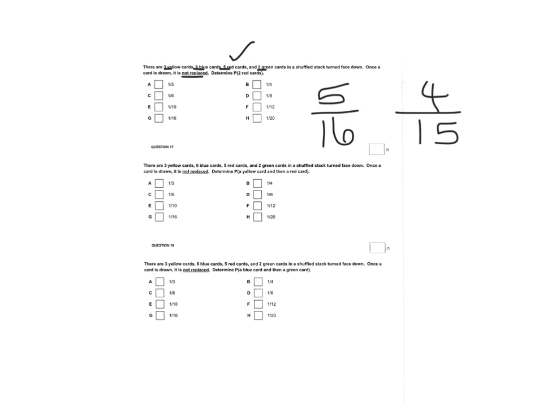Okay, the next couple are the exact same. They're not replaced. A yellow card, then a red card on 17. A blue card, then a green card.